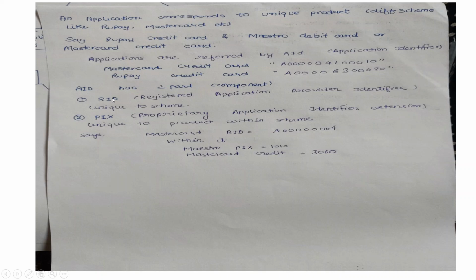So RuPay has its own RID, and the proprietary application identifier is different for each product within RuPay. Here I have referred to the Mastercard RID, and within Mastercard, the Maestro PIX is, for example, 1010. So the total AID for that particular application will be the RID followed by 04 and 1010. So this AID is made by RID and PIX.